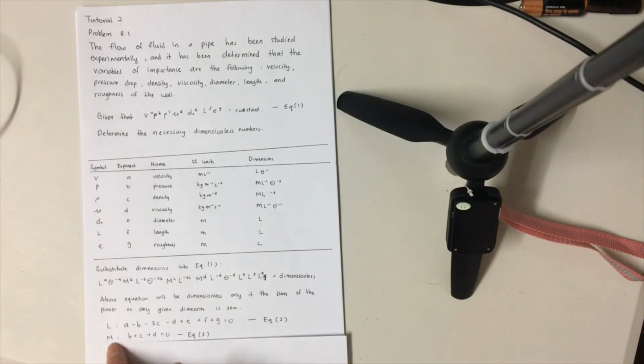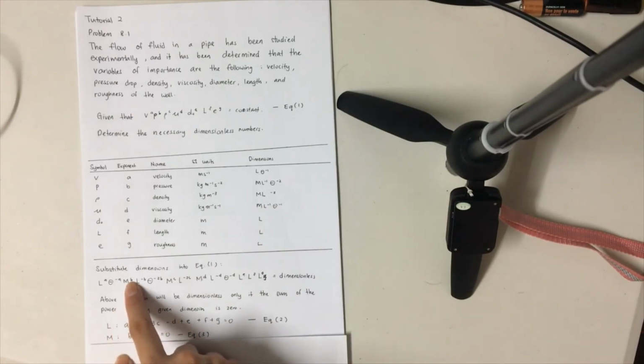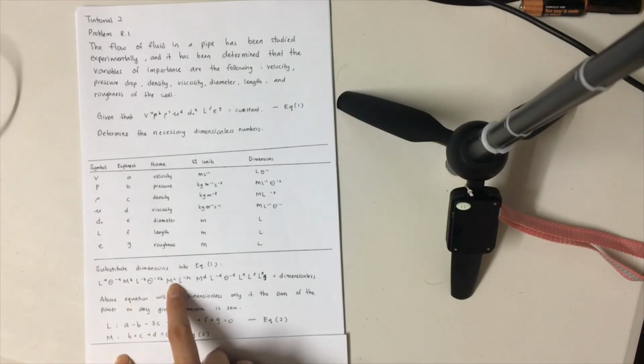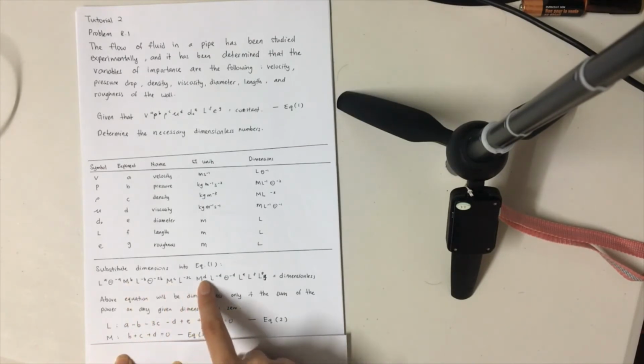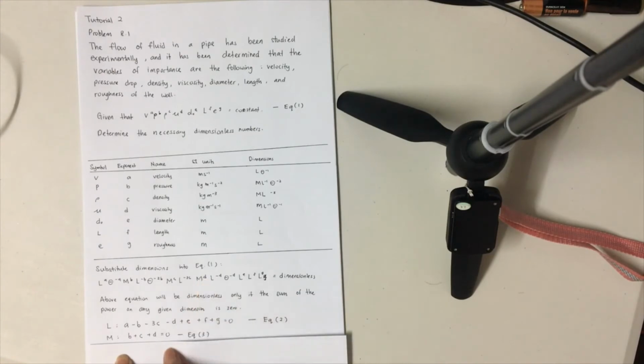The mass here is M, which is b plus c plus d, equals 0.